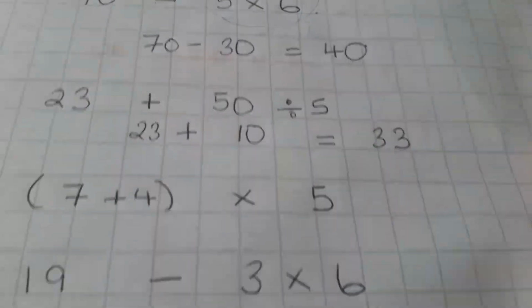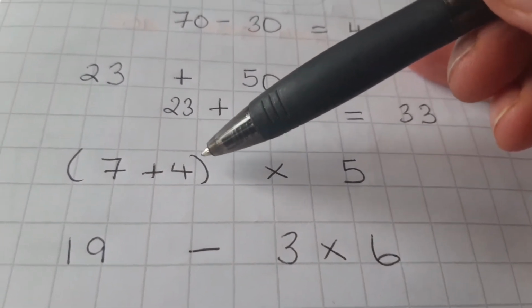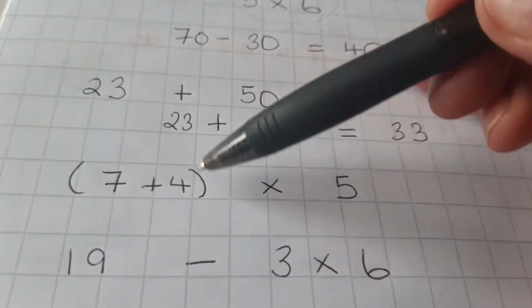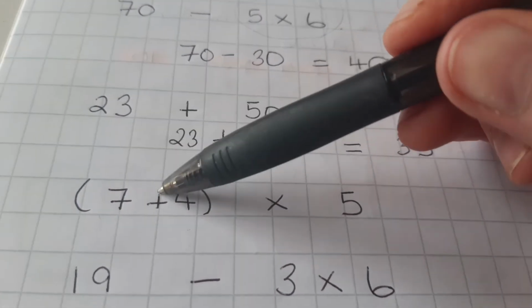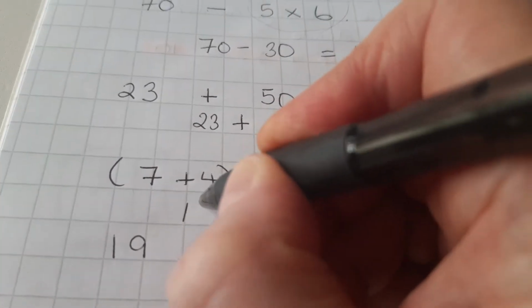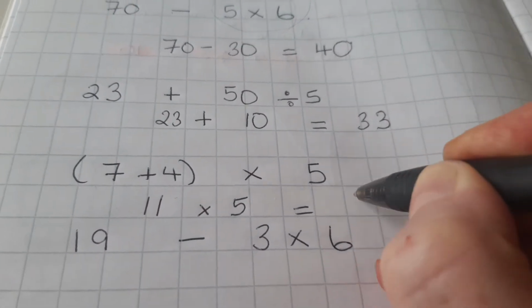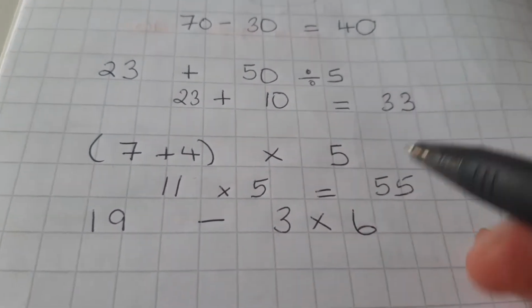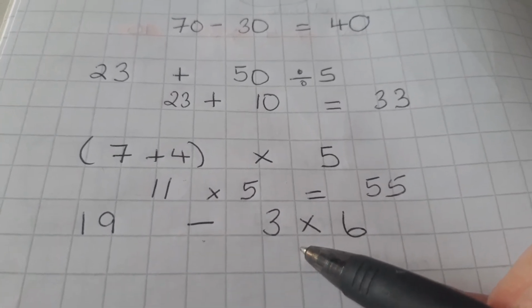Now this question has brackets, so they are done first. They are at the beginning, so you kind of automatically think, I will do them first anyway. But because they're brackets, you always do the brackets first. It gives you 11 times 5, 55.